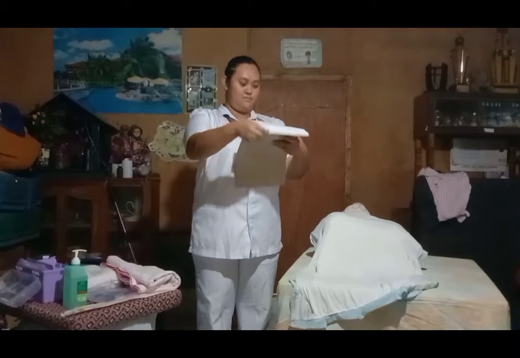First, check the doctor's order for catheterization to ensure that I have the right patient and procedure to be done. Now, prior to conducting the procedure, I have already checked the doctor's order for catheterization. Next is wash hands before preparing the set. This is to prevent the spread of microorganisms that cause disease or contamination.